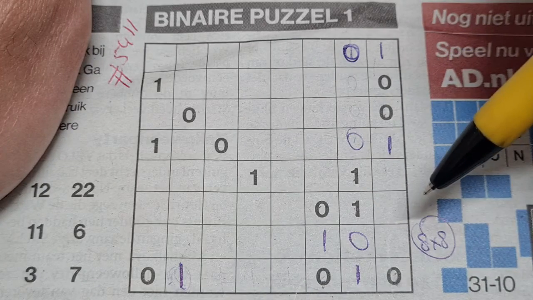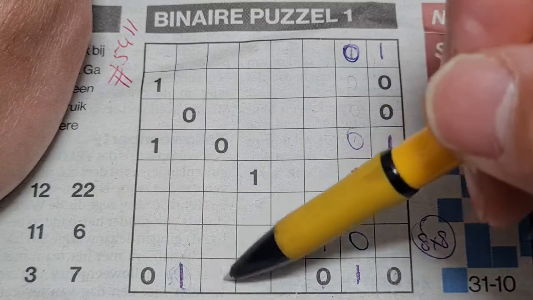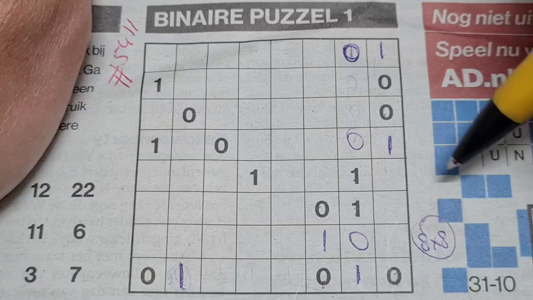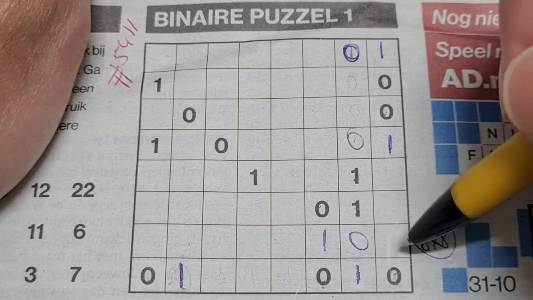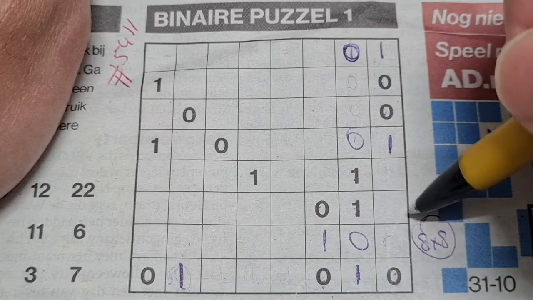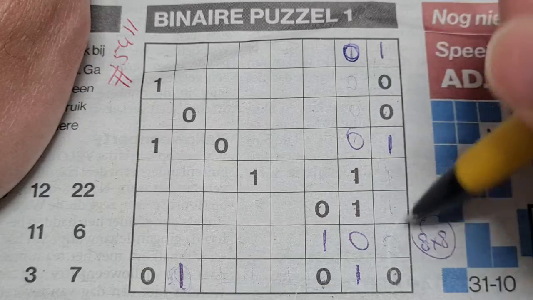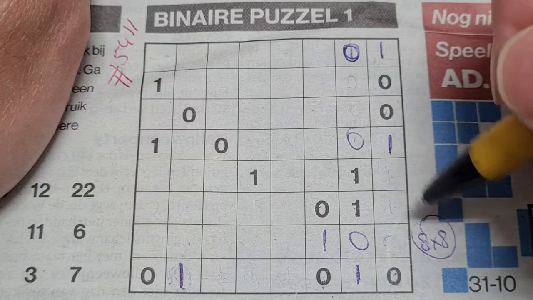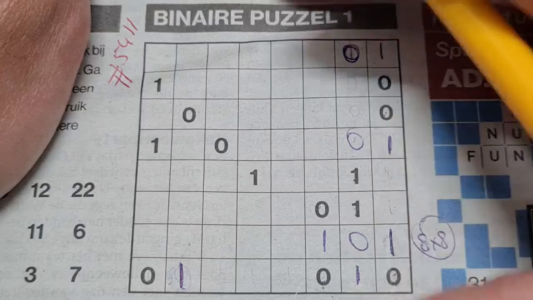If I place the 4th O. No. Here we have 3 O's in the last column. If I place number 4 here, then we have 3 ones in a row in this column. Not allowed, one of the rules, so this can be no. This should be a 1.